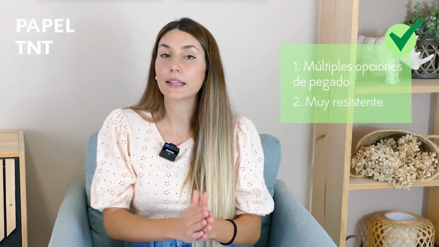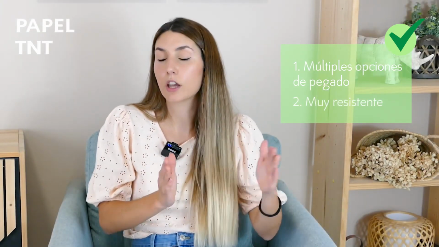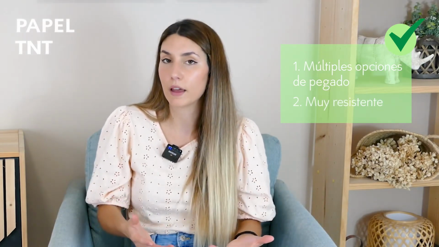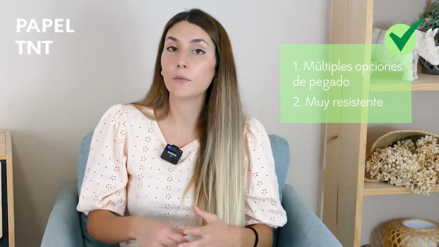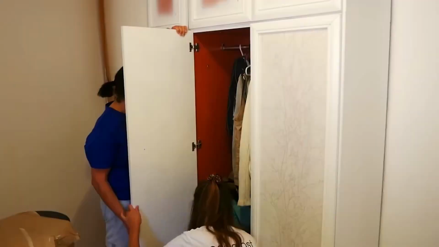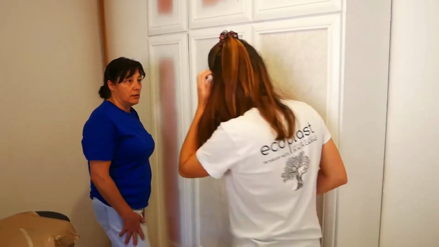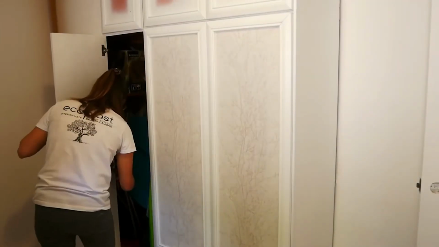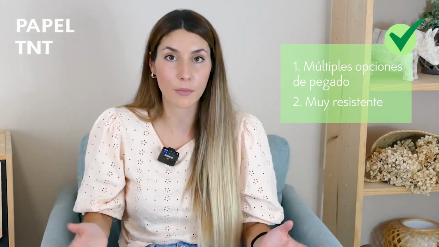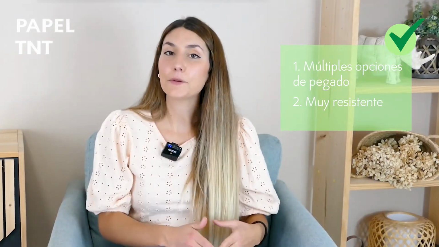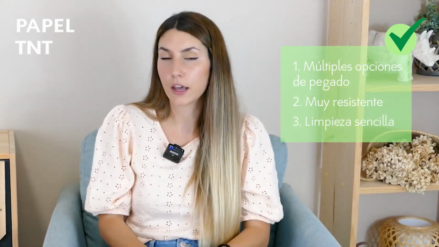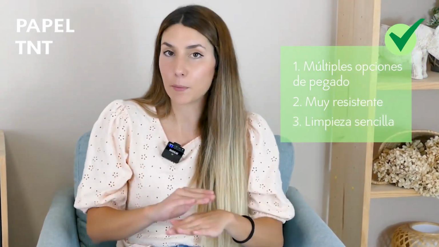It's a pretty resistant paper. Despite our explanations that it may not be totally recommended for kitchens or bathrooms, it withstands wear and tear very well. We have put it inside closets, outside the closet, in short, in various places, and it has held up very well. It's been years, and despite the fact that it can get a little stained and such, you clean it occasionally and it's perfect. The cleaning is very simple, and as we've said, with a damp cloth or a damp sponge, we can clean it and it looks perfect.